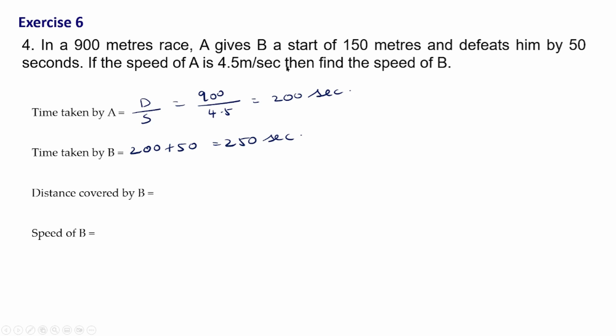So the distance covered by B will be 900 minus 150, which is 750 meters. So speed of B will be distance covered by B upon time taken by B. So it is 750 upon 250. This is 3 meters per second. So this is the speed of B.